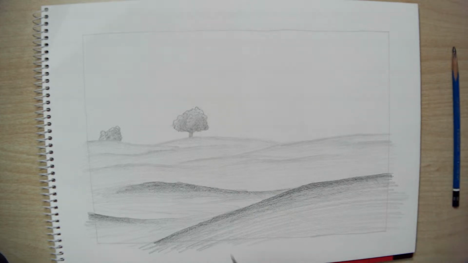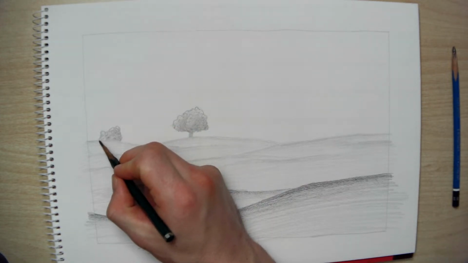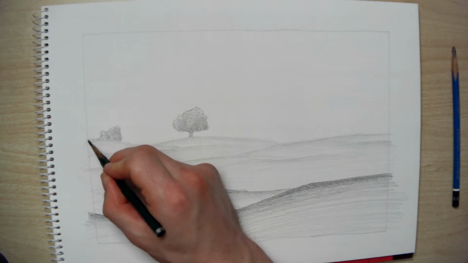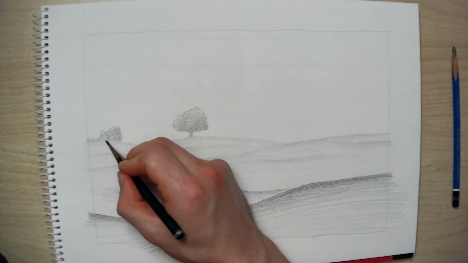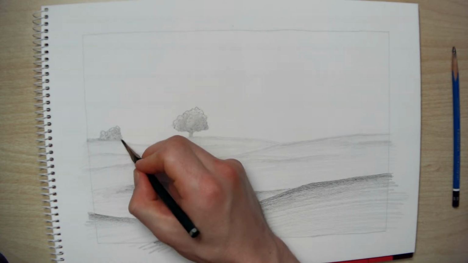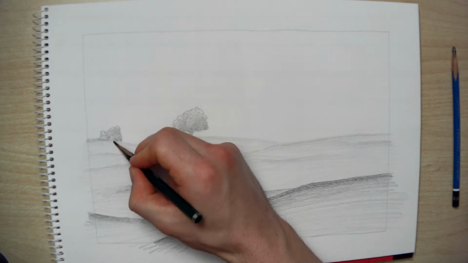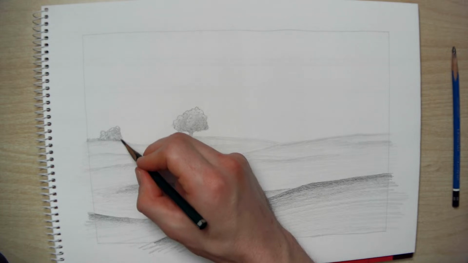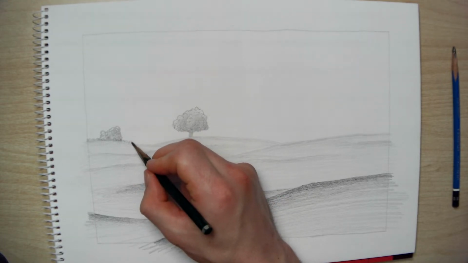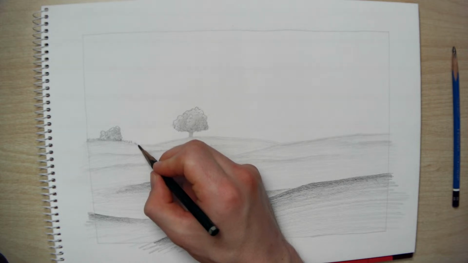All right. Now, as I said, I want there to be grass growing everywhere. And let's say this isn't too far away right here, so we can see the blades of grass right here growing against the sky.